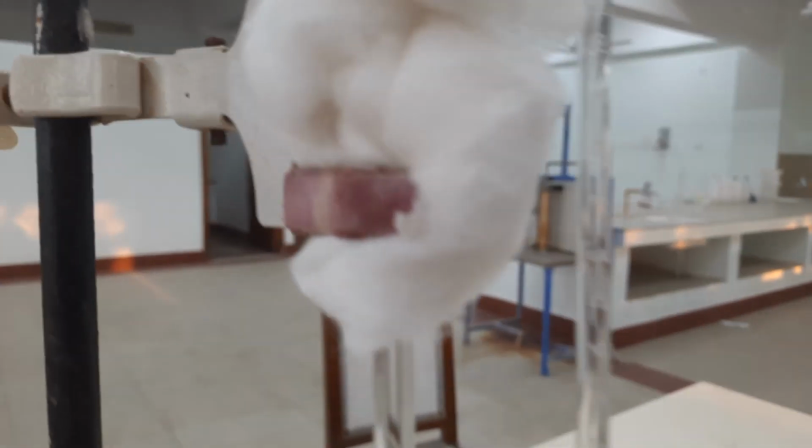So at 5 minutes, we get the liquid level to be 8.1. So we need to note this value.